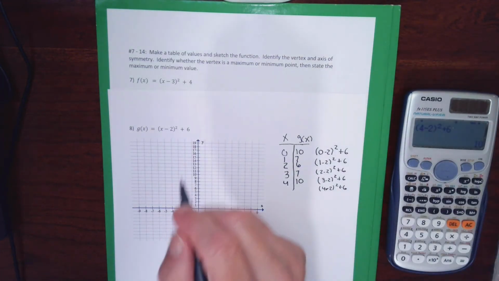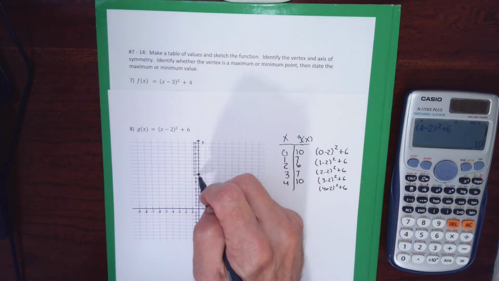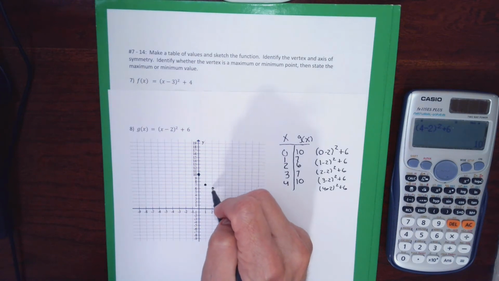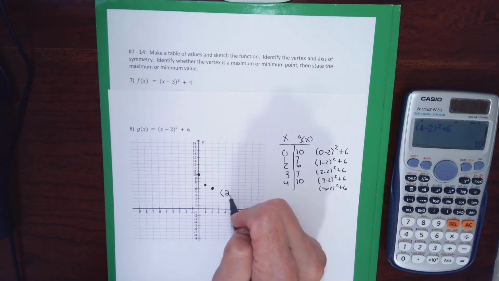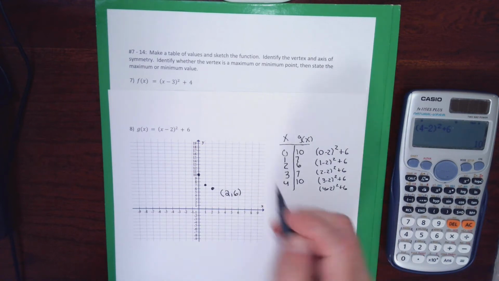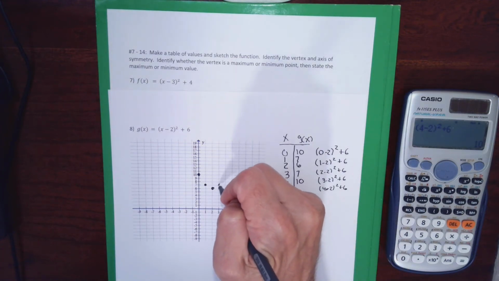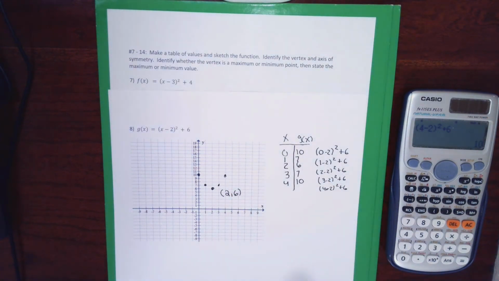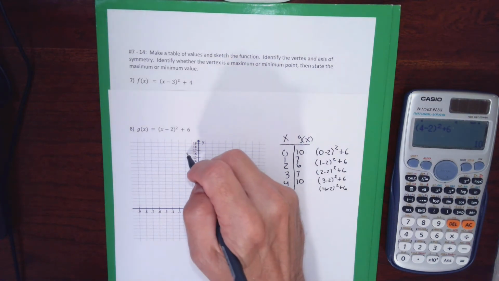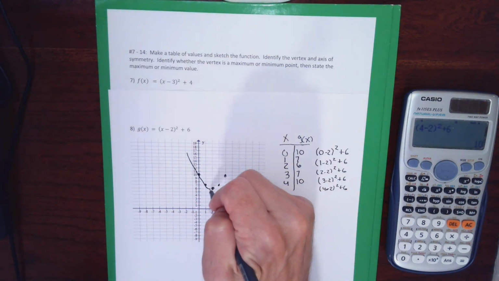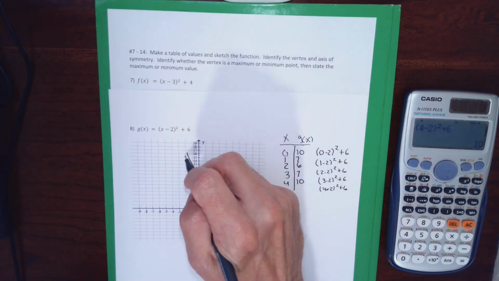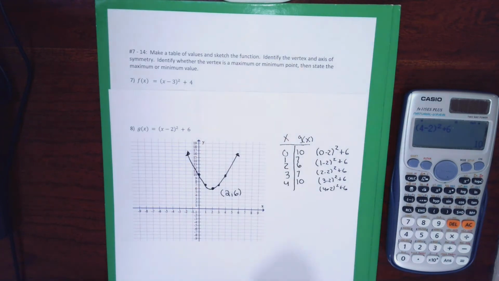So let me plot these points. So 0, 10. I don't know why my graph goes so high, but it does. 1, 7, 2, 6. I always make the vertex in the middle of my x column, so that's usually the only point I take the time to draw. 2, 6, and then 3, 7, and then 4, 10. It has to happen when you set the tables up like I do that the y's duplicate. If your y's don't duplicate, you don't have a good table or you've made a math error. It's proper to sneak little arrows at the end of my graph saying they go on forever.